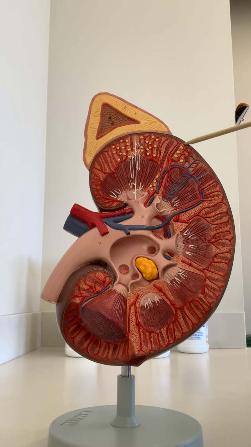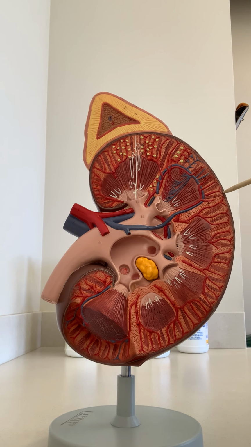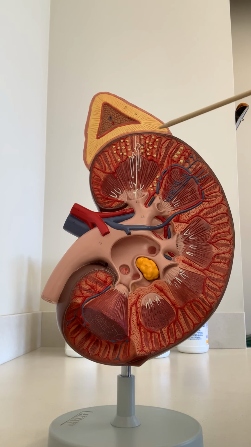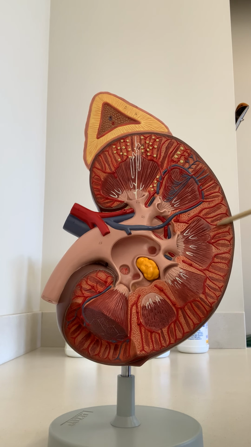So again, this is the outermost covering of the kidney, and this is called the renal capsule, this layer. And if you cut the kidney and see inside, this outer part is called the cortex, and this inner portion is called the medulla.